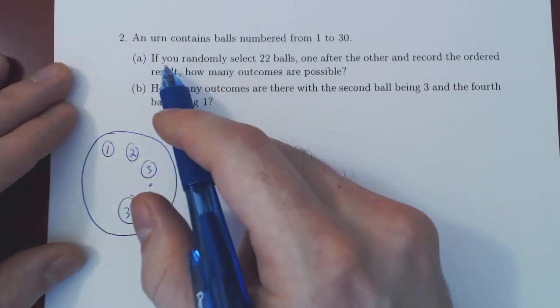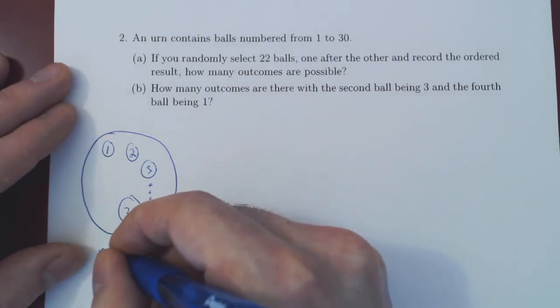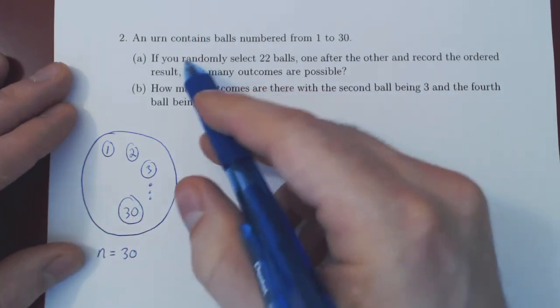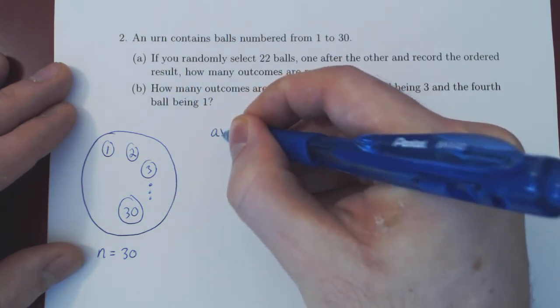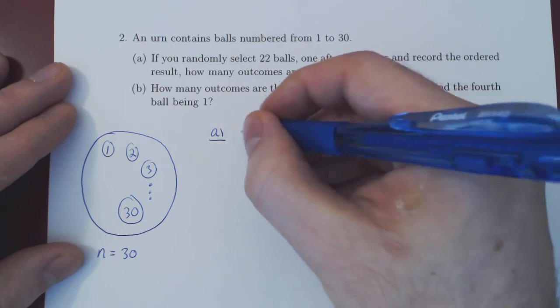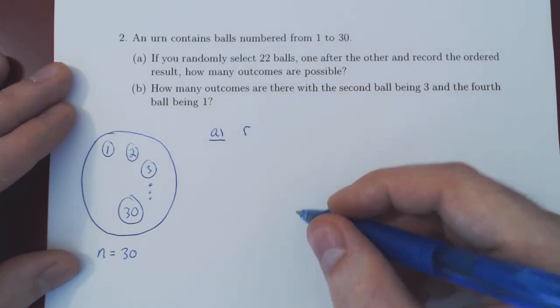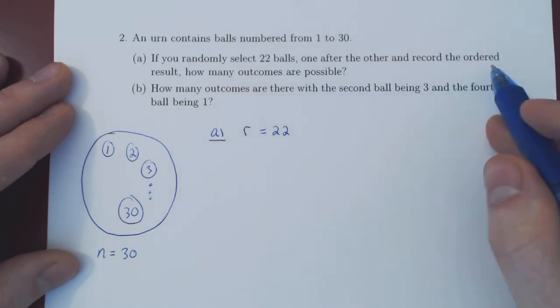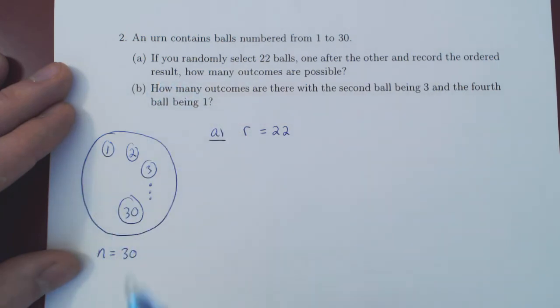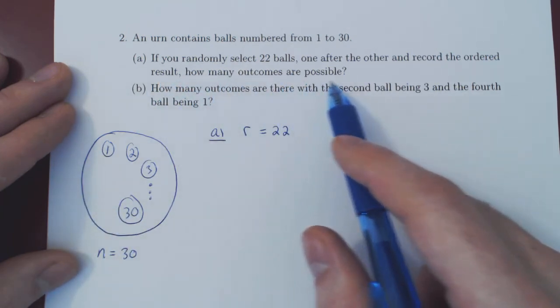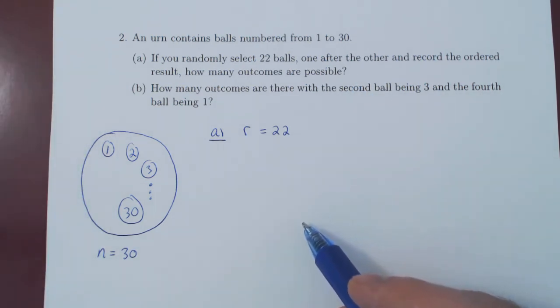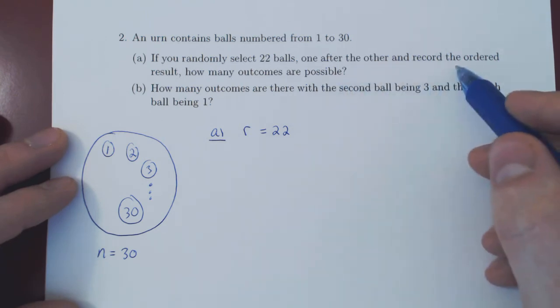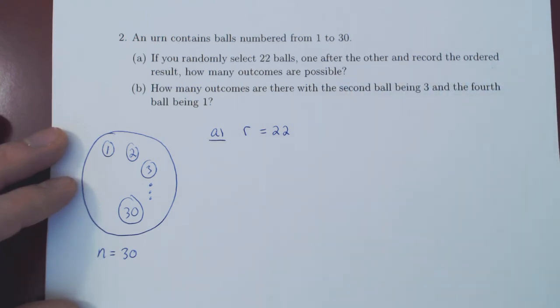Okay, so here we're saying that in part A, well here of course n is 30. There are 30 balls to choose from. So if you randomly select 22 balls, so here the number of elements being selected is 22, one after the other, and record the ordered result, which means that we have once again an ordered selection. How many outcomes are possible? And again, implicitly here, once we draw a ball, it's no longer available for a second pick. So it is again a setup that is ordered and without replacement. So it's again the setup of NPR.